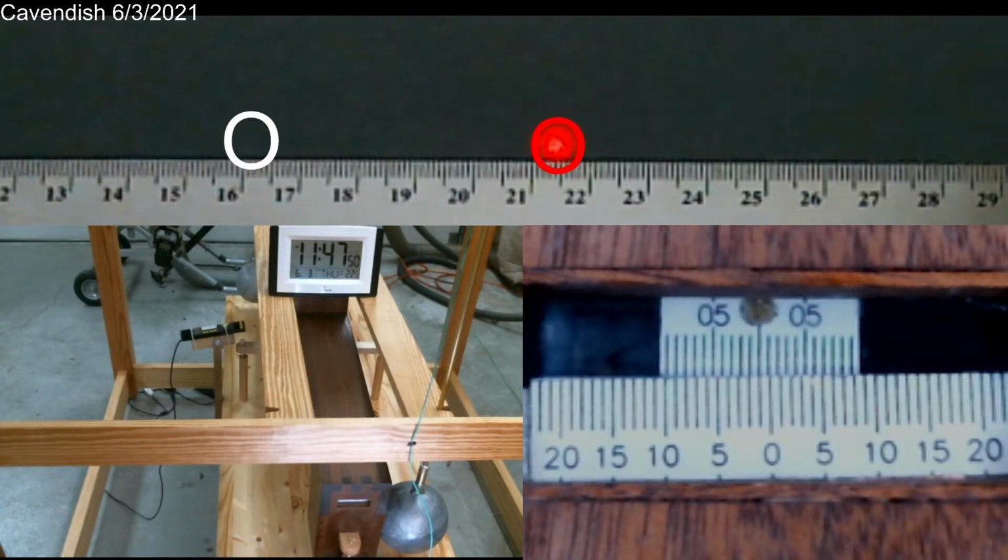So let's see where this point's going to be. $2.24. No, $2.14. $2.14 and a half.